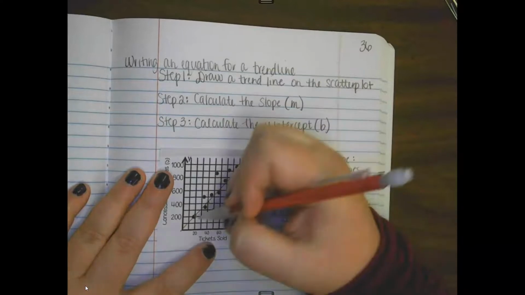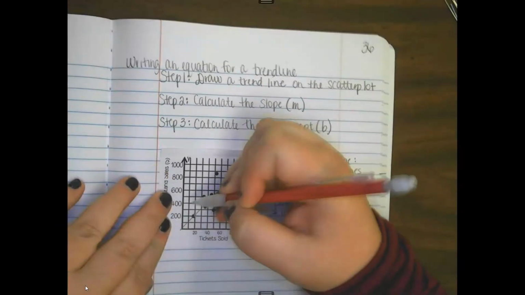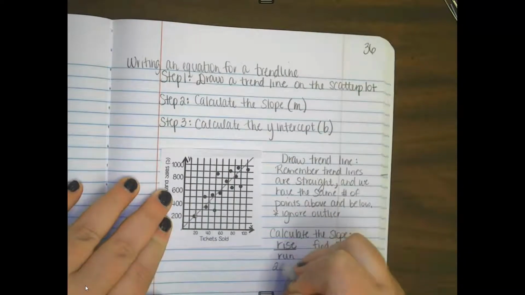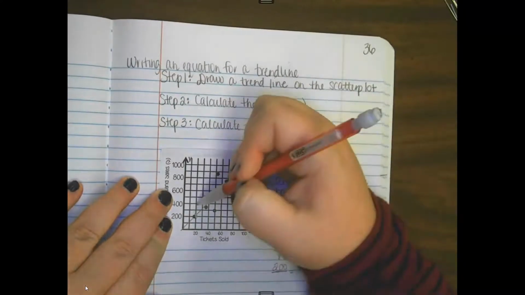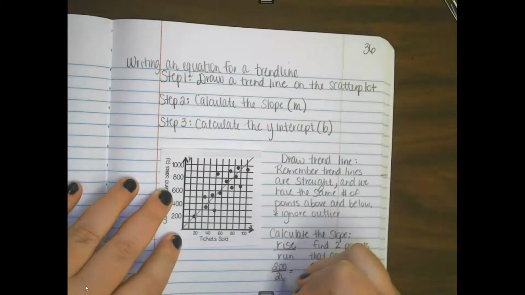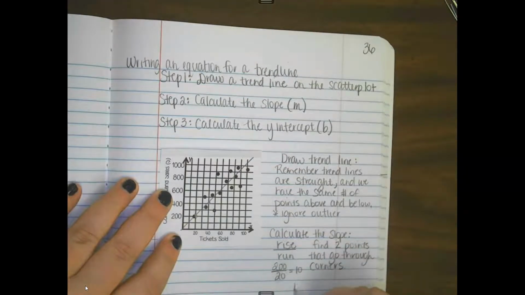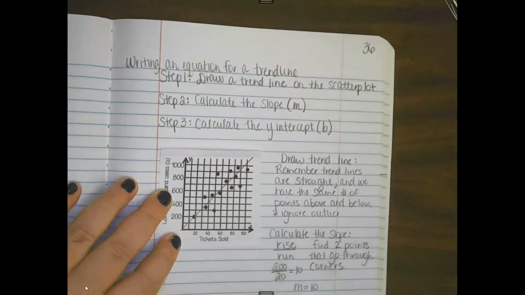All right, so if I look, it went up 2 lines, but it went up 100, 200, because these are going by hundreds, so it went up 200, and it ran, these are going by tens, 10, 20. So this is going to simplify to 10. So my slope is 10.